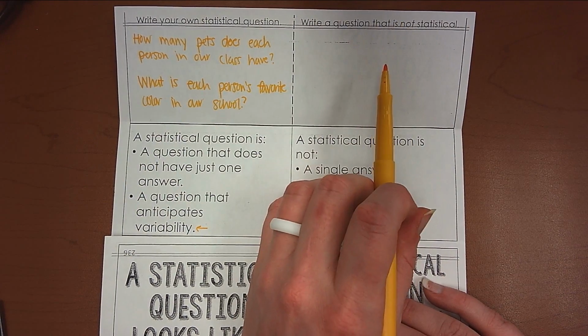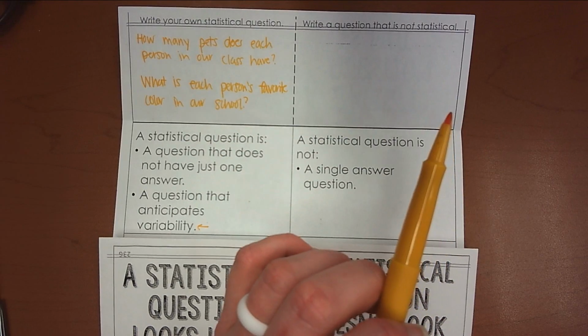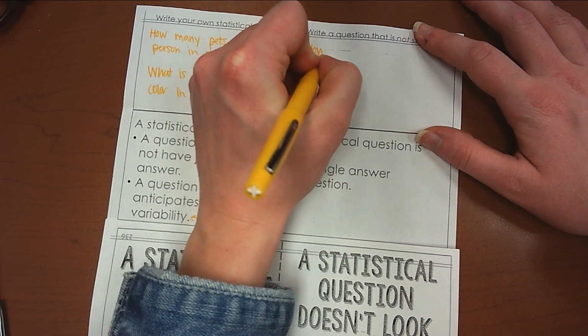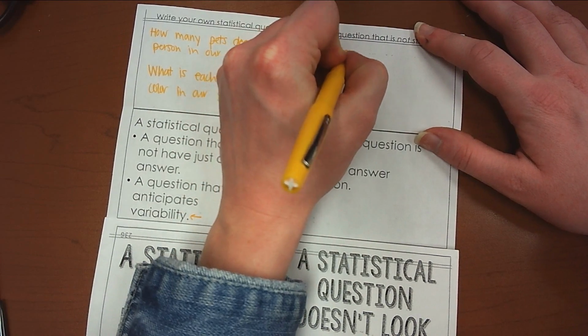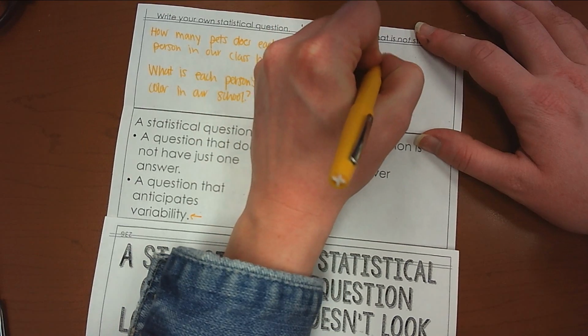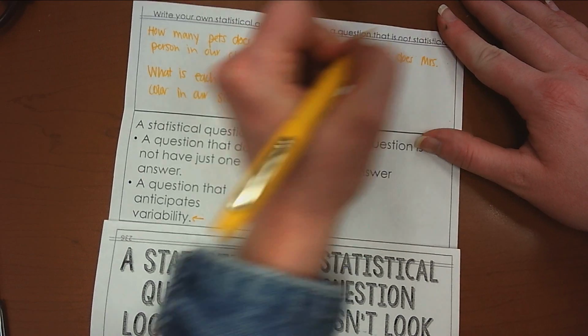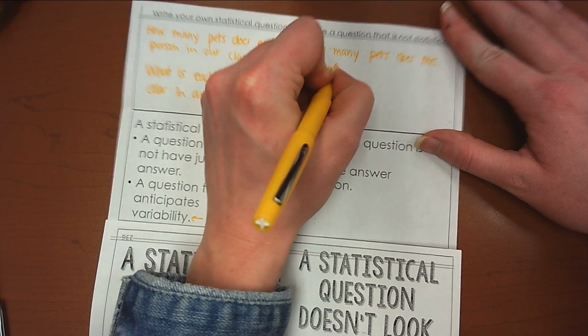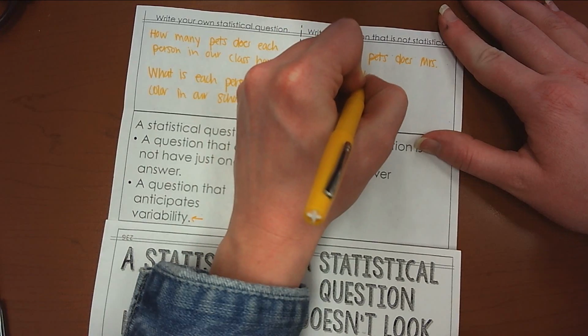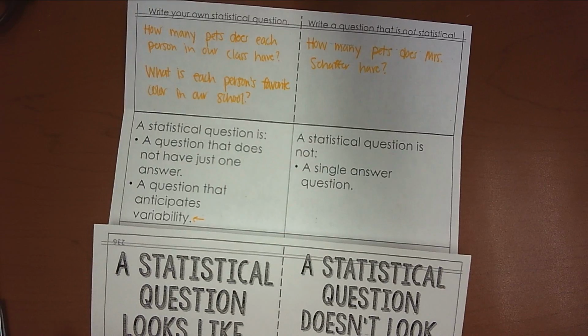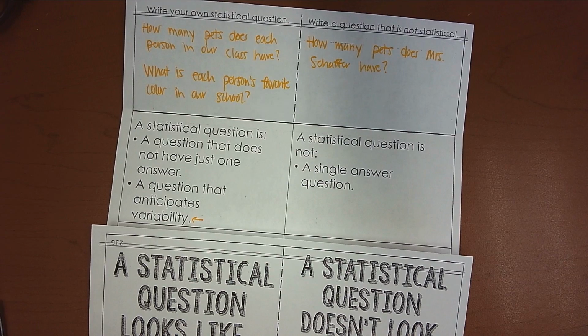A question that's not statistical is one like, how many pets does Mrs. Schaefer have? In this case, there's one answer. There's just one answer to this. Mrs. Schaefer has 0 pets.